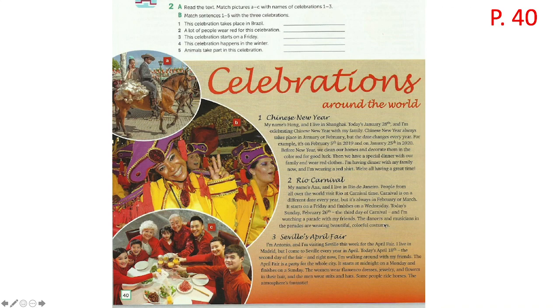Now, using this information, we have to match the sentences from 1 to 5 with the celebrations from 1 to 3. For example, this celebration takes place in Brazil. Which one takes place in Brazil? Number 2. A lot of people wear red for this celebration. Definitely that would be paragraph number 1. This celebration starts on Friday. Here you have the answers so that you can check them with the information from the sentences.